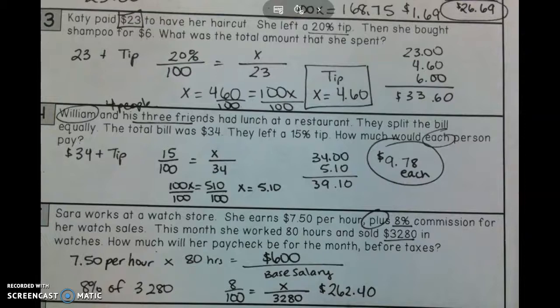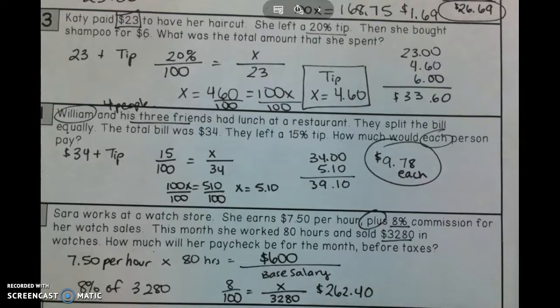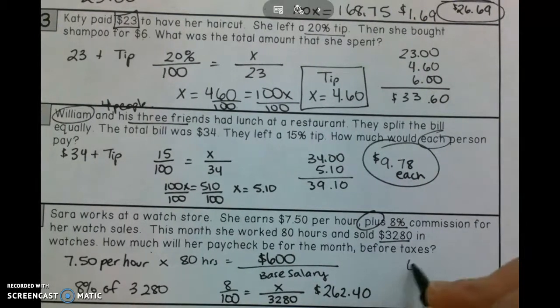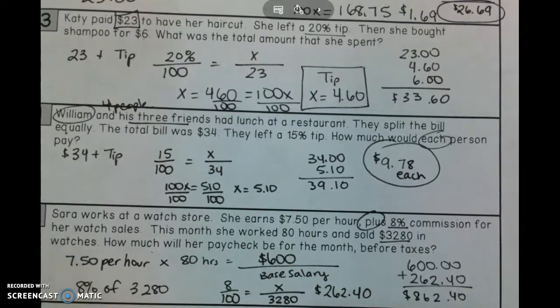So her commission is $262.40. Her base salary, she received $600. So now I'm just going to add those two together. 600 plus 262.40. So her total salary for the month was $862.40.